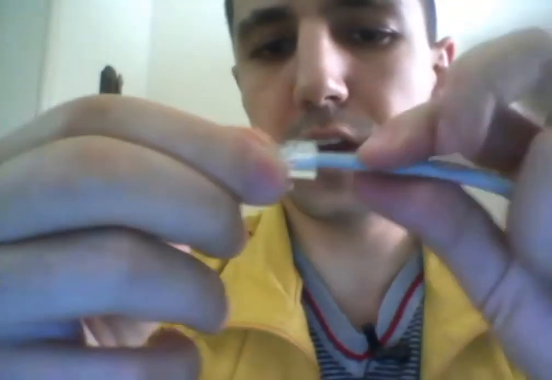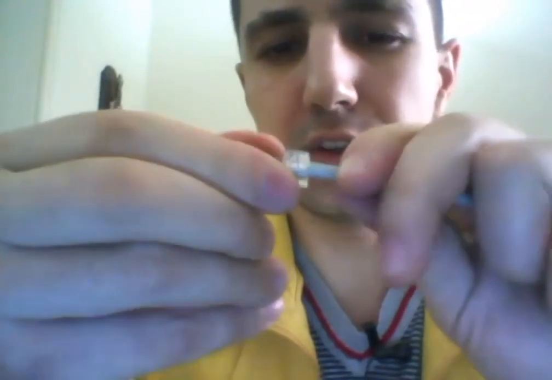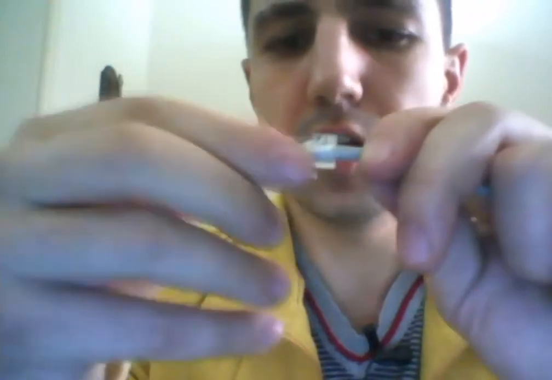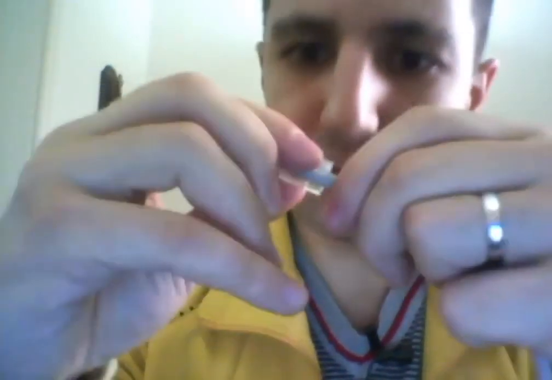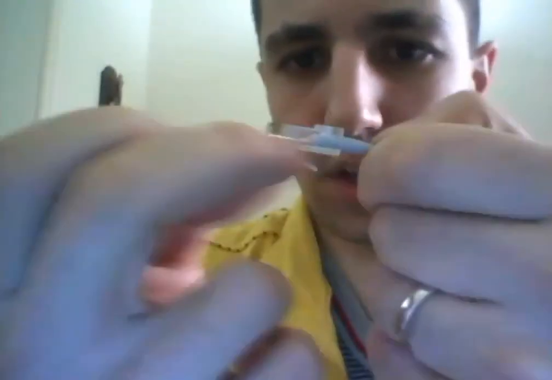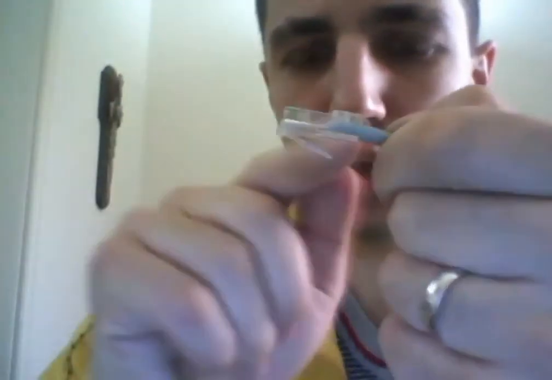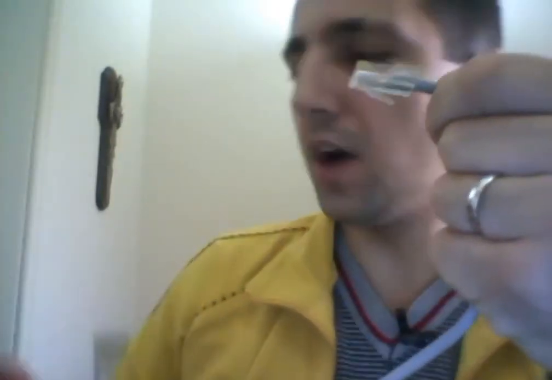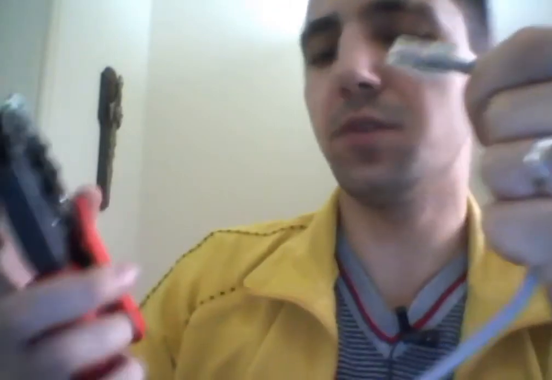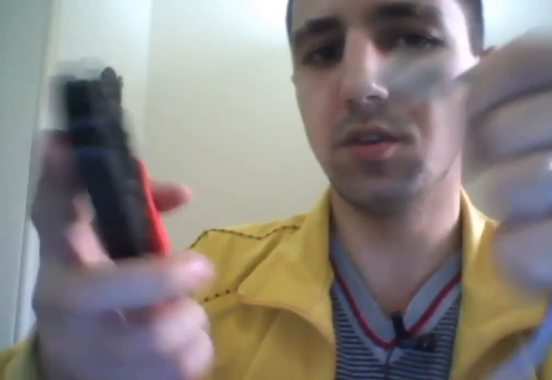That's why we are pushing the cable into the connector with our fingers as firmly as possible, so we reach the maximal isolation input to this connector. Now we are taking the RJ45 crimping tool.